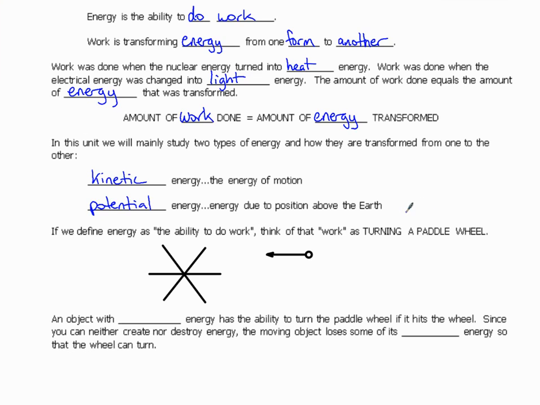So if you think about an object sitting on the floor, it has very little potential energy, because it's positioned above the earth, it's flat on the ground. But if you have a shelf up here, an object on top of the shelf has a lot of potential energy because it has the potential to fall.